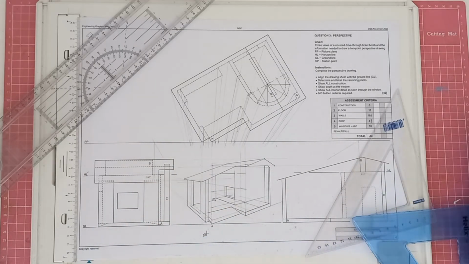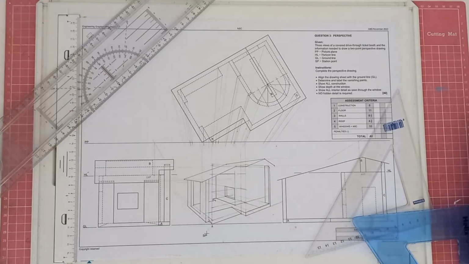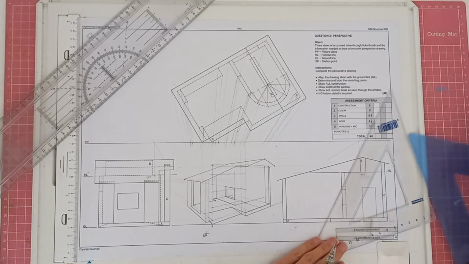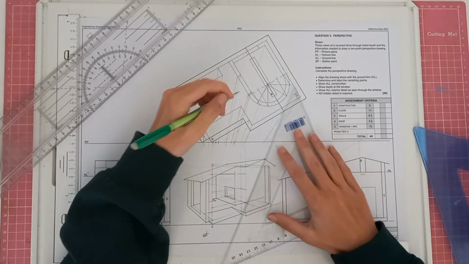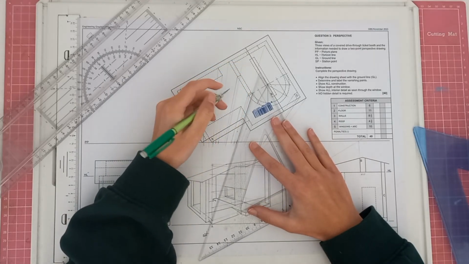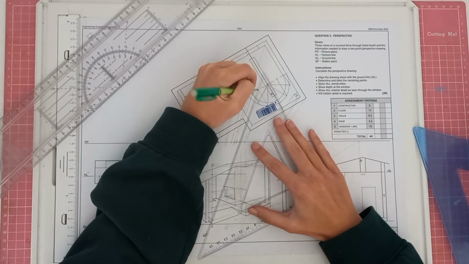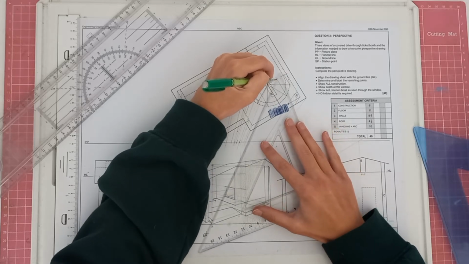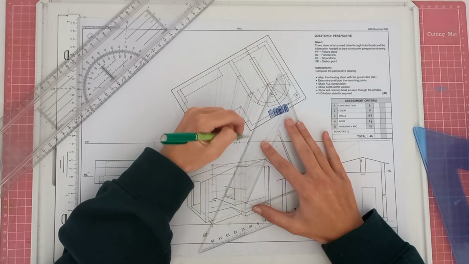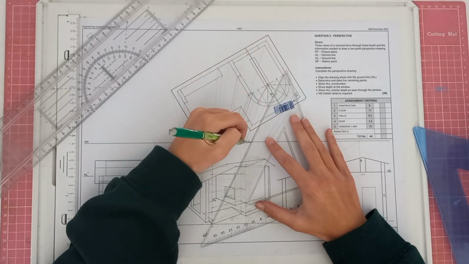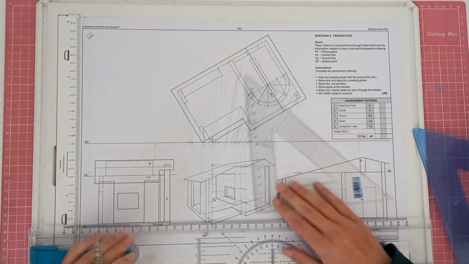Okay, then from where these points are, we're going to bring those down. So that means that we're going to take this point here, bring it down, obviously make a thing at the end so you know where it is. We're going to bring that point down. I'm going to just make a little solid bit at the end so I know where it is. Same with this point here, and then same with this point at the end over here. And then you can bring all of those points down.